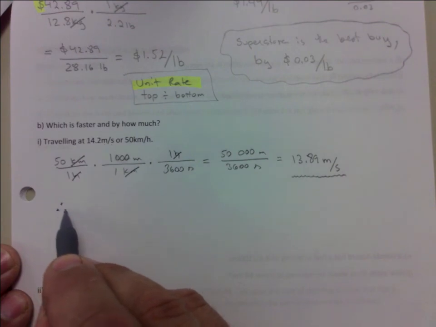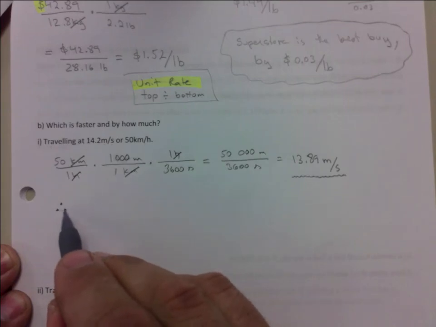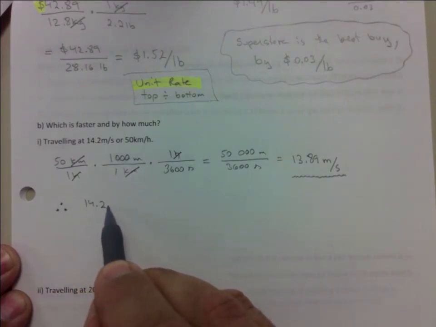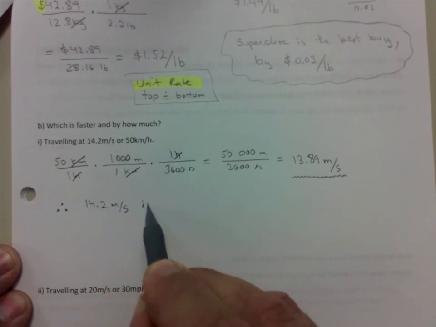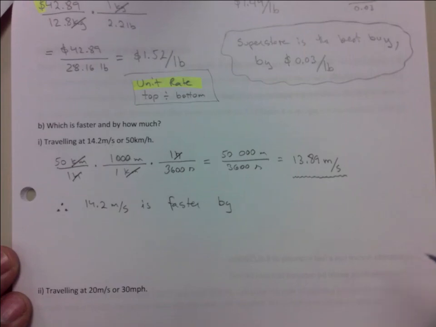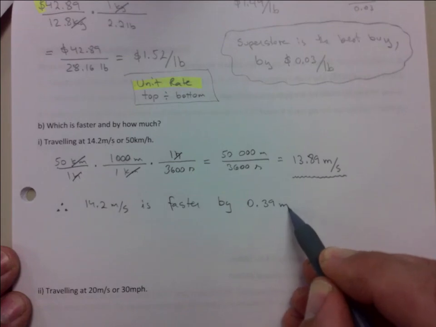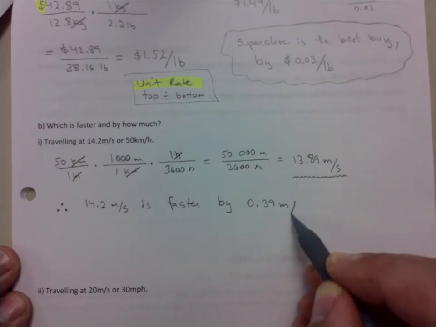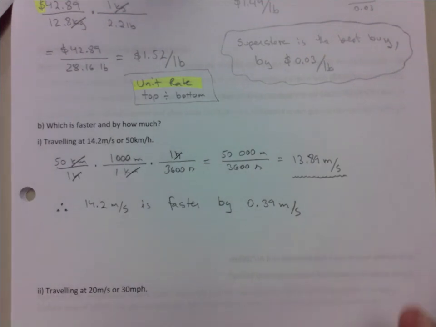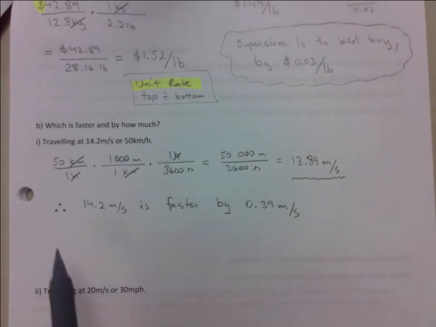So therefore, this symbol in math means therefore. Okay, because in math we don't like to write a whole lot, so we try to stay away from it. So therefore, 14.2 meters per second is faster by, and there you have to do a little bit of math, and it's 0.39 meters per second. So some students just write meters for whatever reason. It is meters for every second, okay? So there you go.